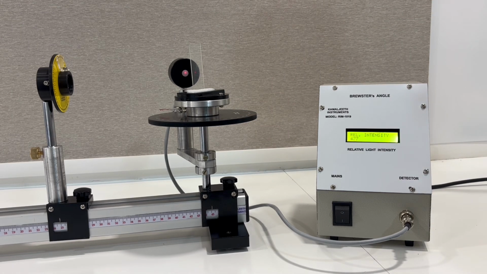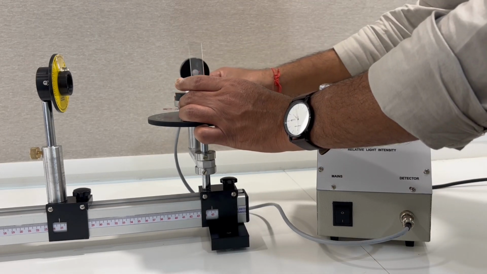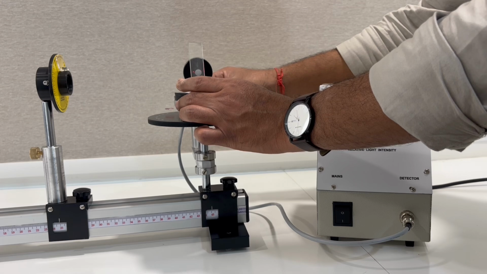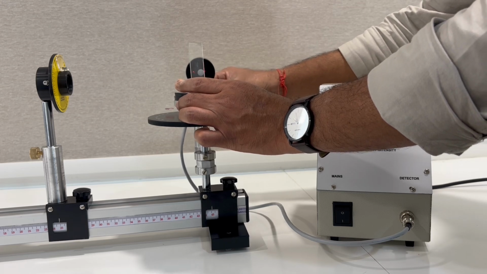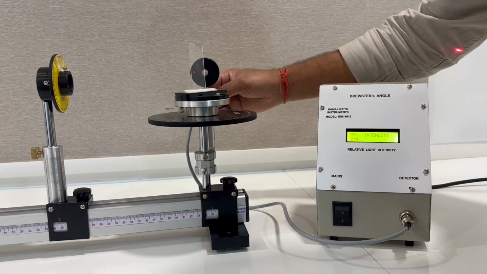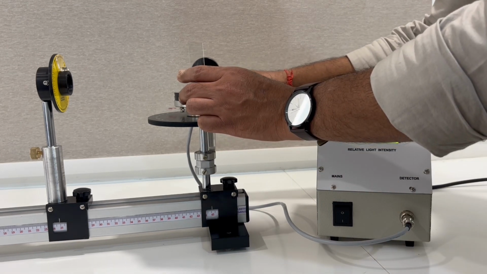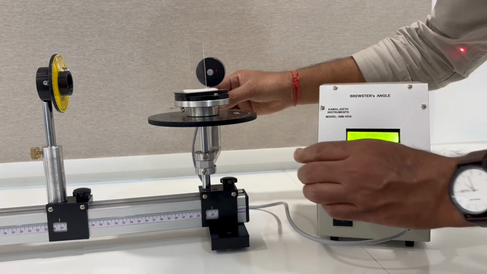At around 50 degrees, you may take the readings at an interval of 1 degree. At 56 degrees, you will observe that relative intensity is least.